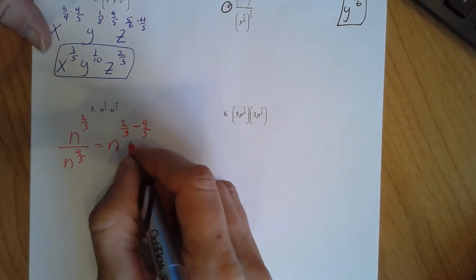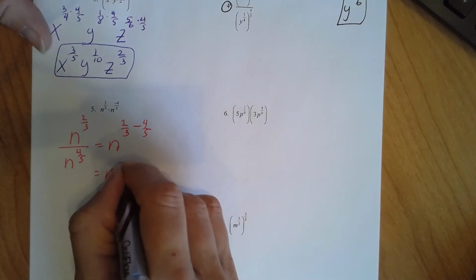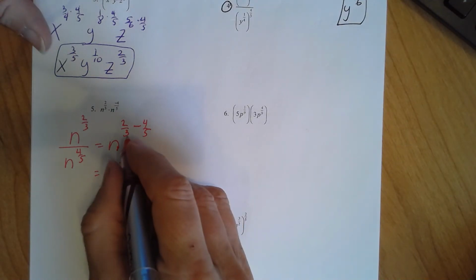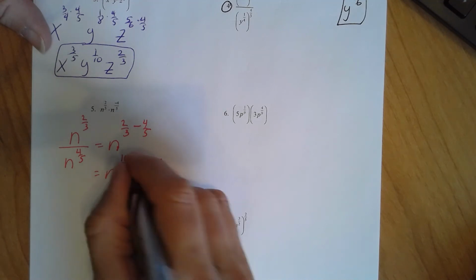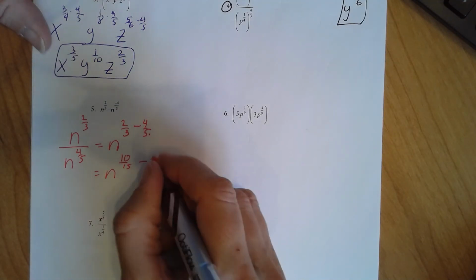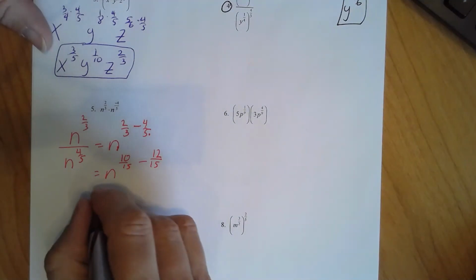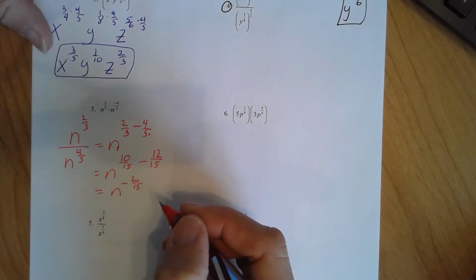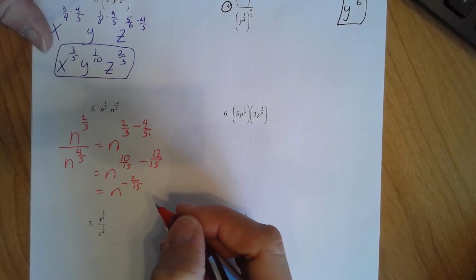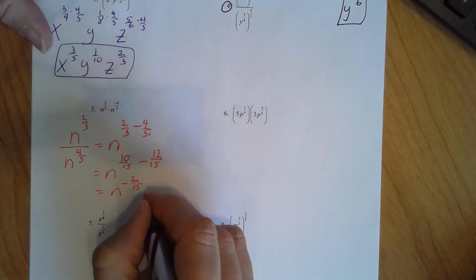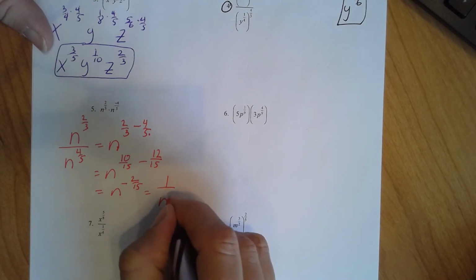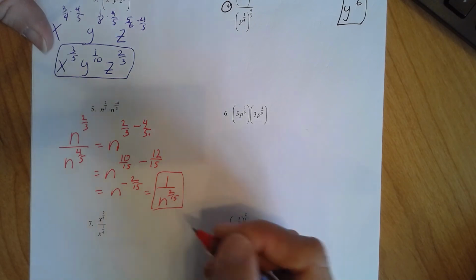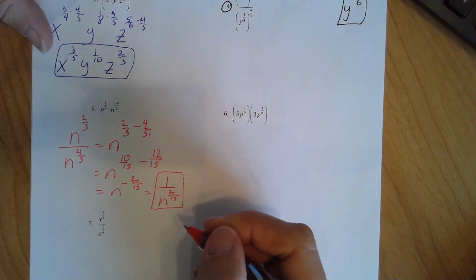So now we need to find a common denominator, which is a 15. So we're going to make both of those denominators become a 15. This would be multiplied by 5, so 2 times 5 is 10. This would have to multiply by 3, so 3 times 4 is 12. So we end up with n to the -2 over 15. We're not going to keep negative exponents, so we're going to move it down. So we end up with 1 over n to the positive 2 over 15. So make sure you get rid of your negative exponents.